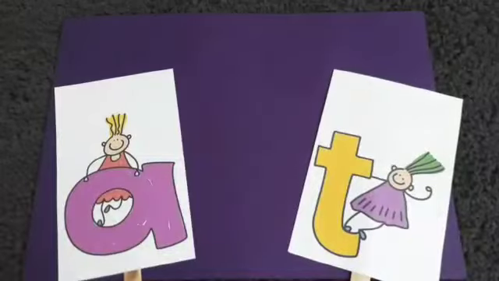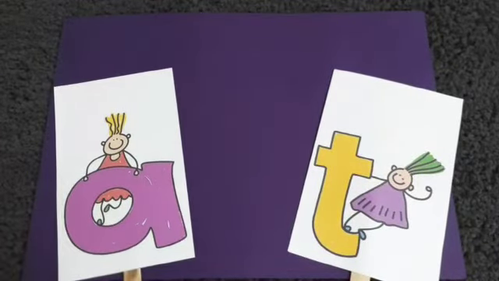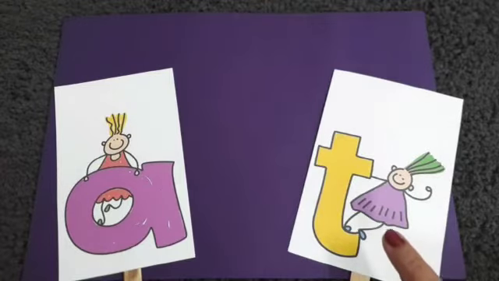So we will make something special from this alphabet. So are you all excited, children, to learn something new? Yes, very good. In our class, we have alphabet A and alphabet T, है ना?